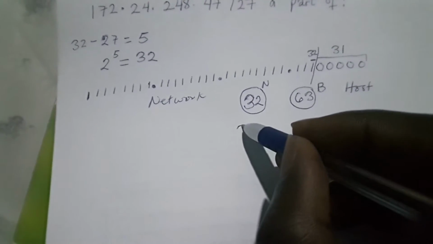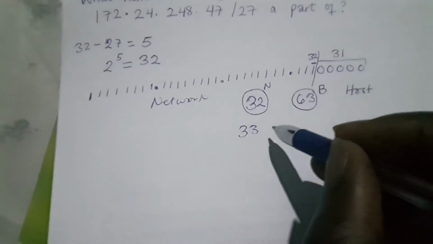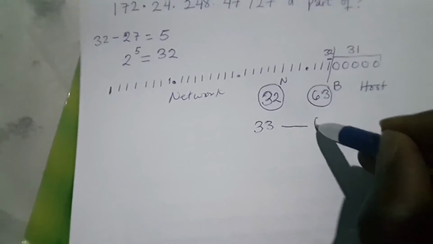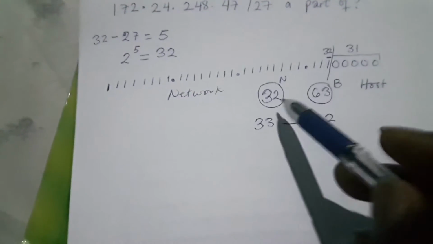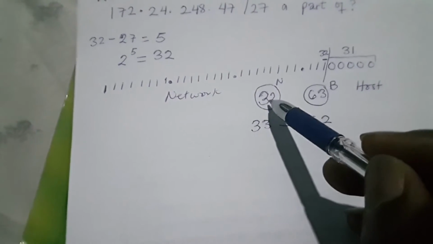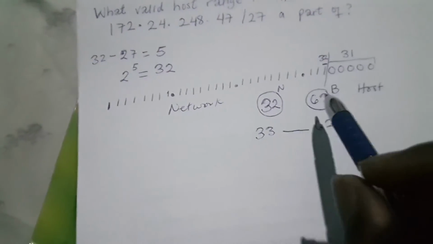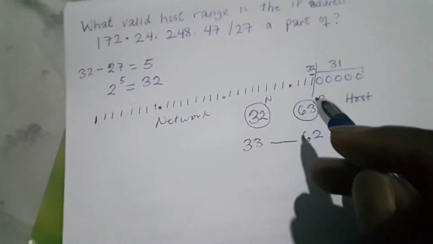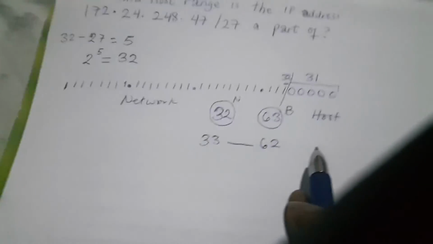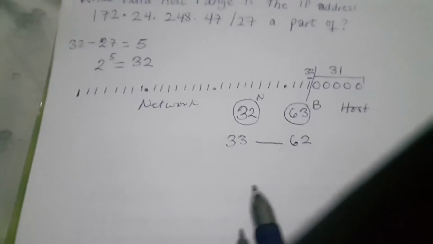So we're going to start from 33. So now we are finding our valid host range. It's going to be from 33 to 62. We cannot use 32, we cannot use 63, because our network address will be 32 and our broadcast address is going to be 63. So we cannot use them. We cannot assign them to any computer on our network. So the IPs that we are going to assign to our devices on the network are going to be from 33 to 62.